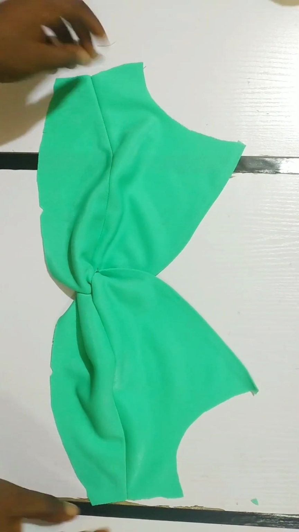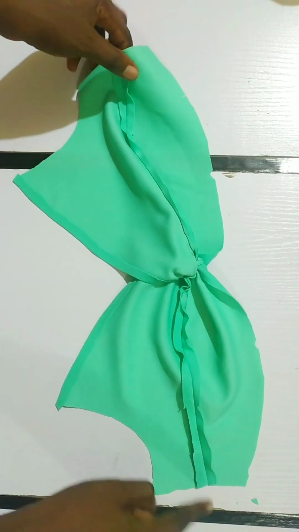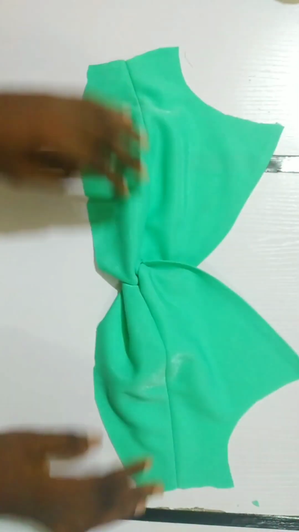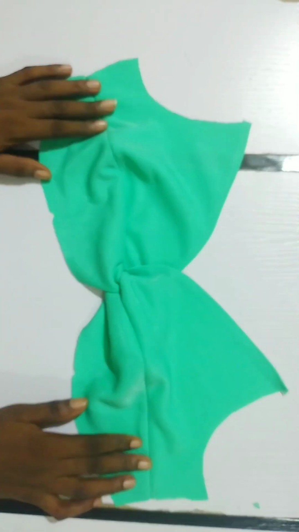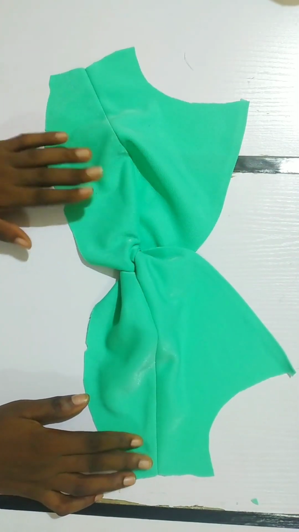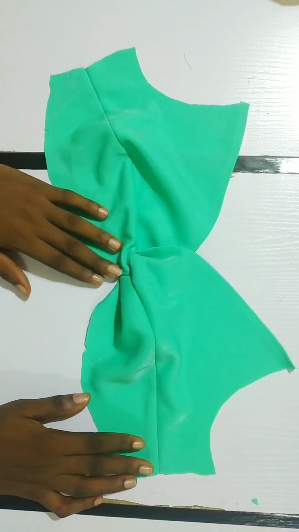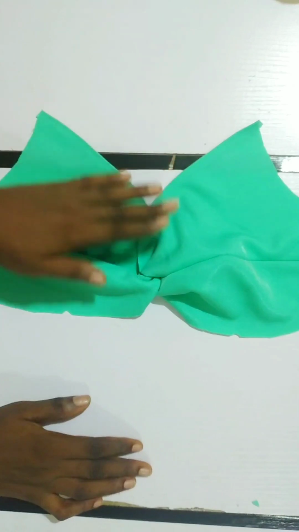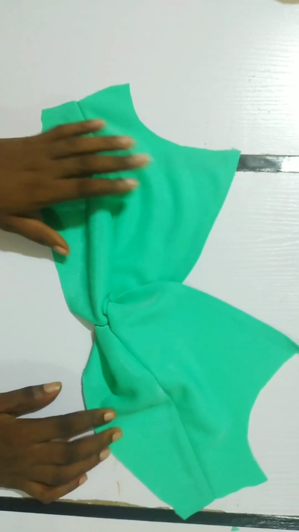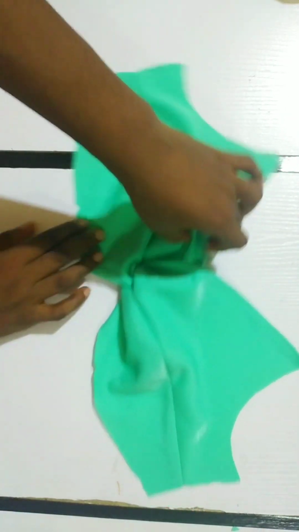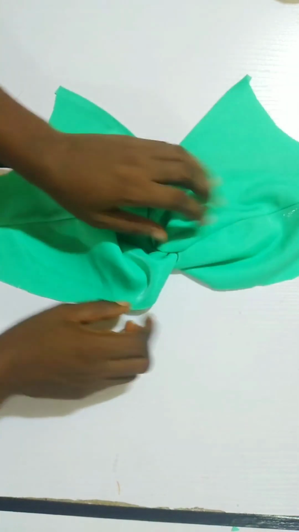So now this is what we have after I was done joining and I pressed it open. This is what we have. Okay, so I like to start with saying that this is a serious manipulation process whereby you just manipulate your way into getting something really neat and wearable. So what I'm going to go ahead to do is to join the down parts now.